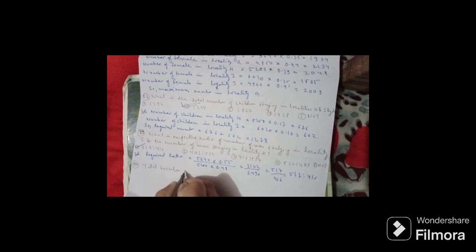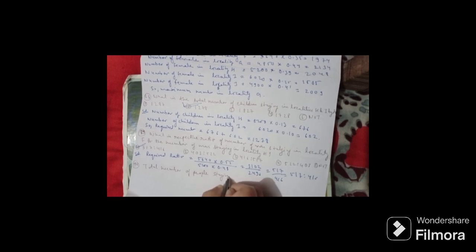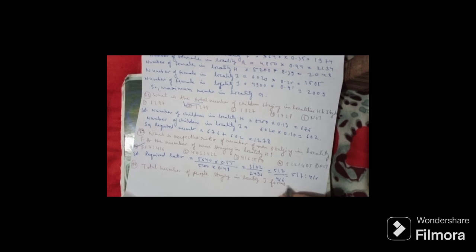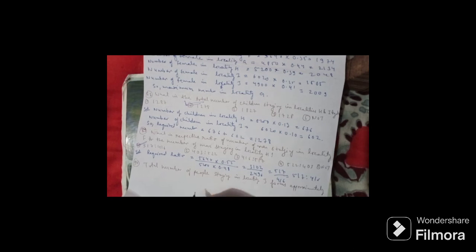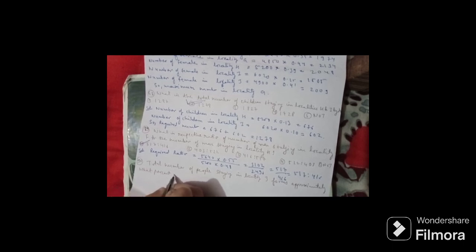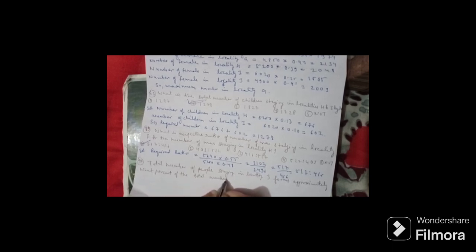Total number of people staying in locality J forms approximately what percent of the total number of people staying in locality F?